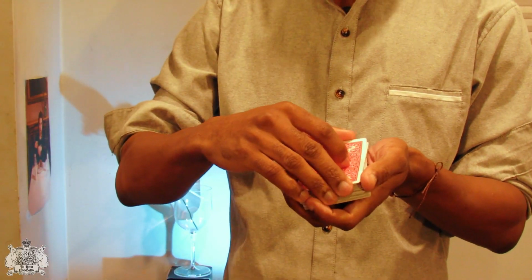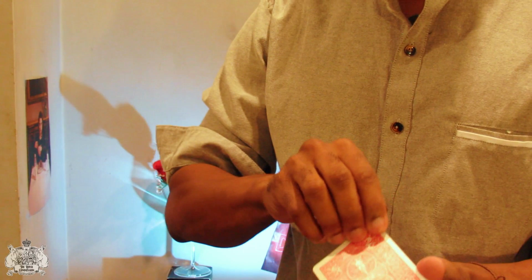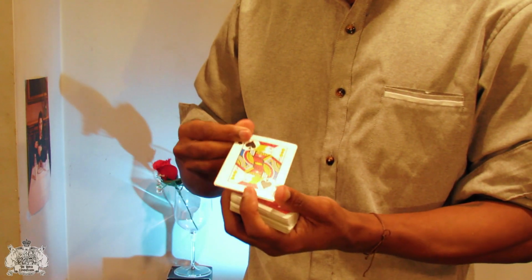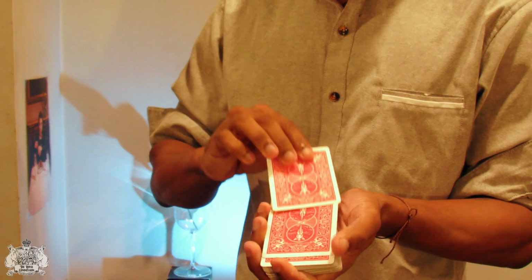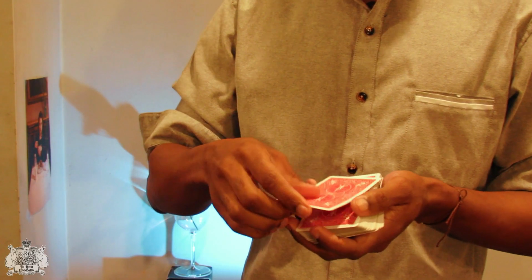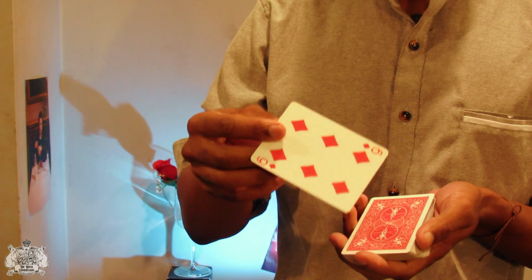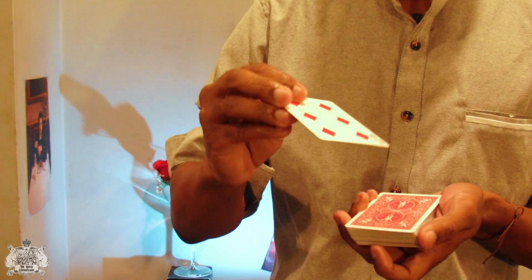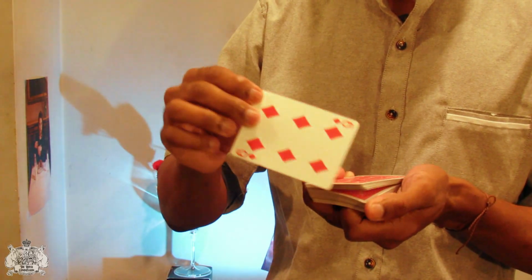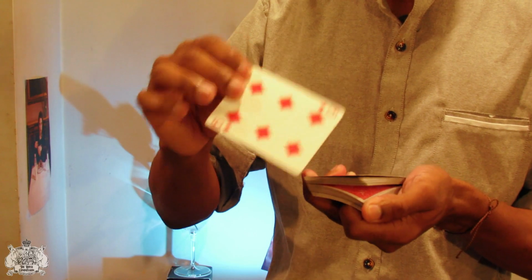And now from there, what we'll go into is the effect. Nothing has happened yet. But if we take this card seamlessly, this one will go and meet your card in the center of the deck, and it'll change.